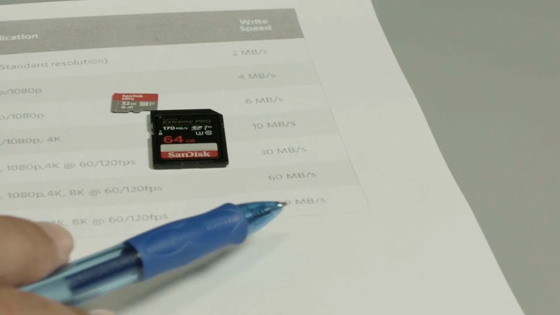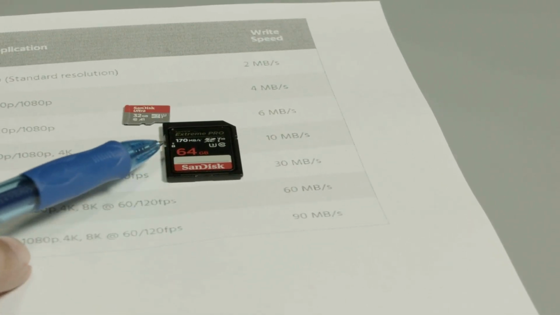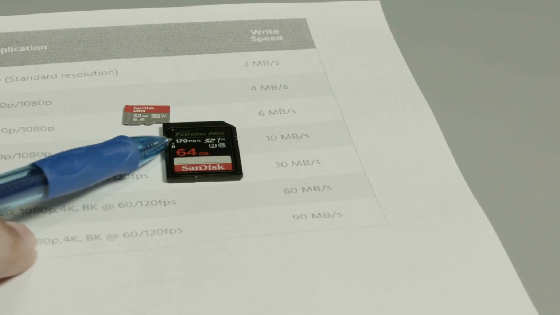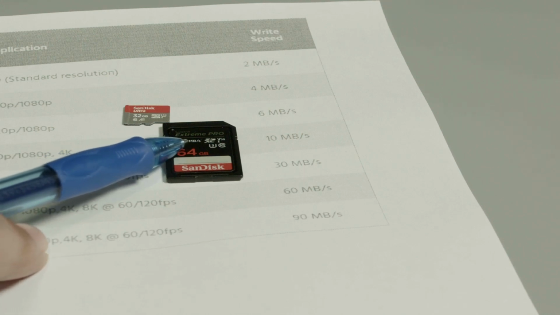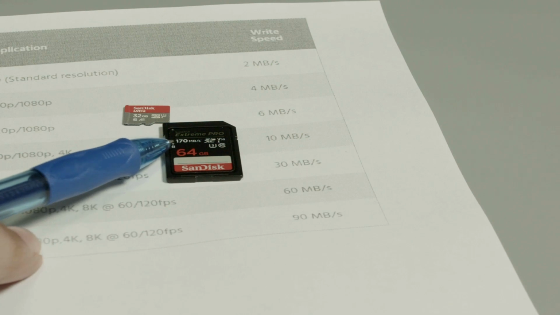It's pretty important. So I have a card, an SD card, as an example, you have the information here. This one is for 170 megabytes per second, okay? But be careful because this is the reading speed. I'm not talking about that. So make sure you understand the difference.